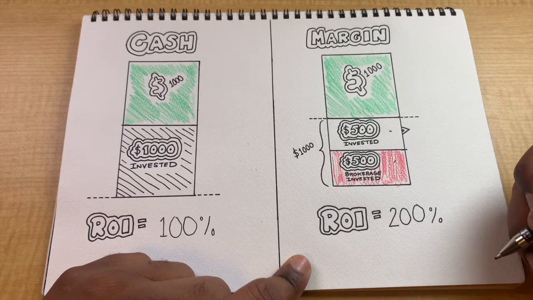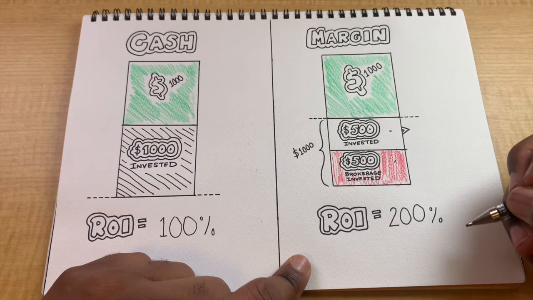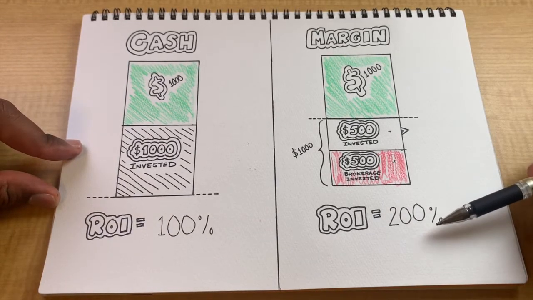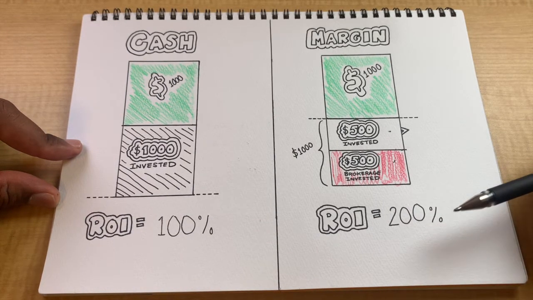Does that make sense? And again, this is why margin accounts might look attractive to some people. So getting a 200% return instead of a 100% return is a huge difference. But this is when everything goes well. What happens when things don't go so well?